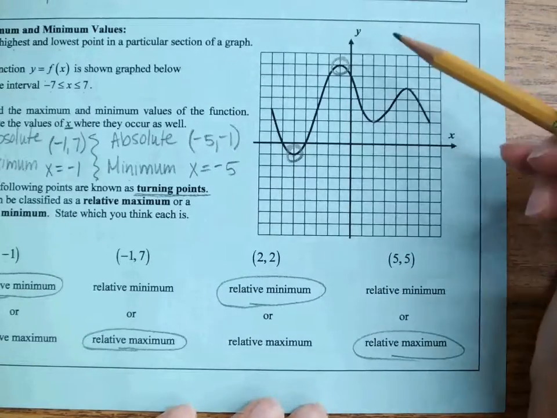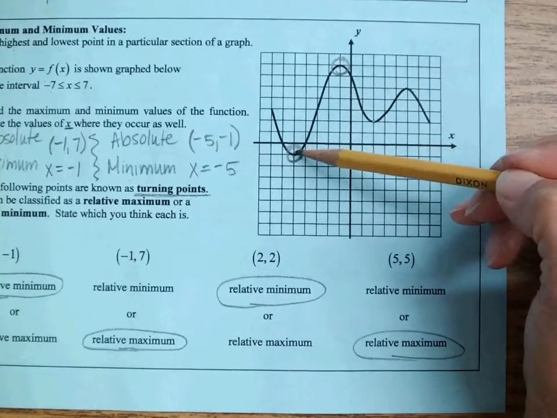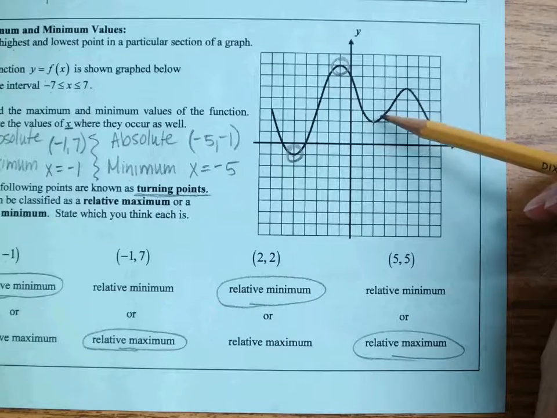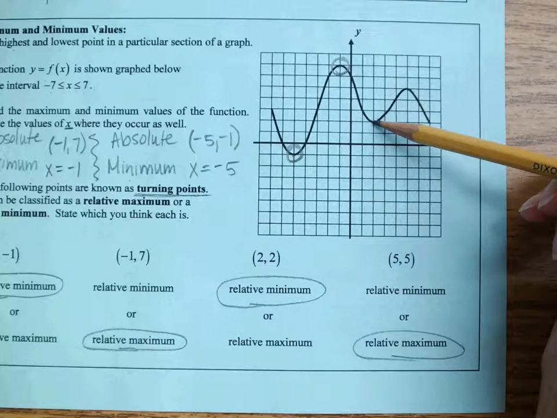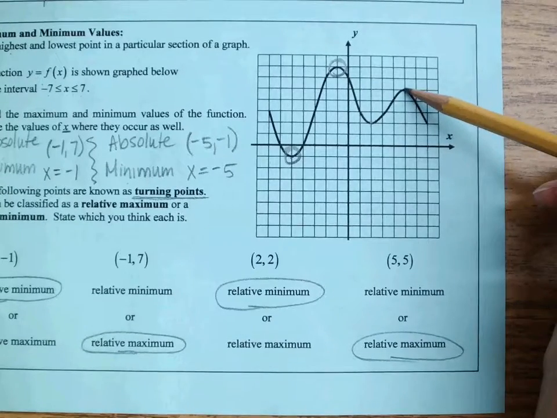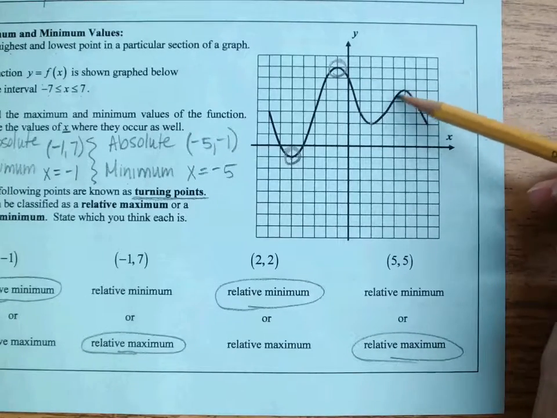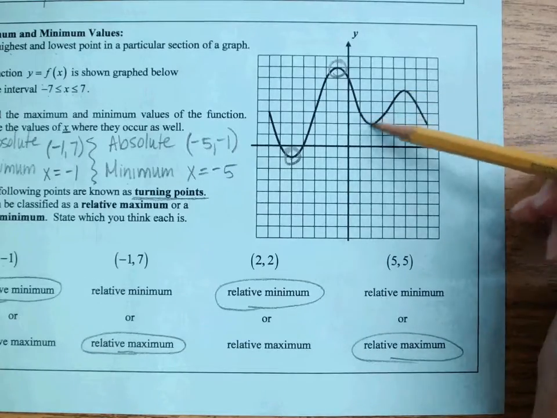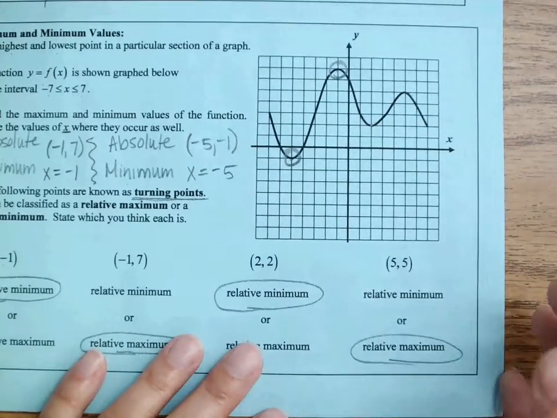So hopefully the terms almost mean how they sound. This is the minimum point of the graph. It turns and then goes upward. Here again, we have a maximum point. It turns and then goes downward. So maximum, the top of a hill, minimum, the bottom of a valley. Let's go ahead and turn our page.